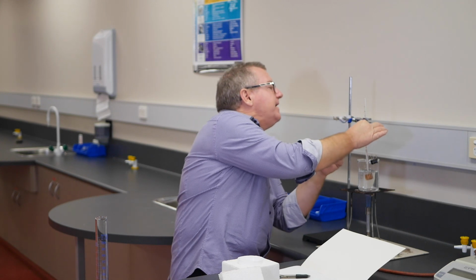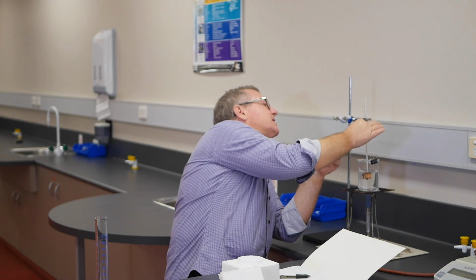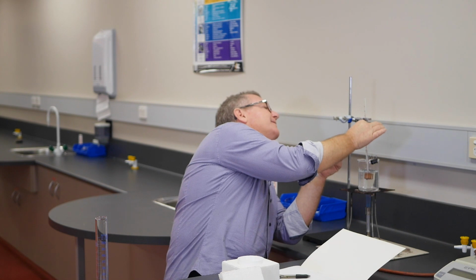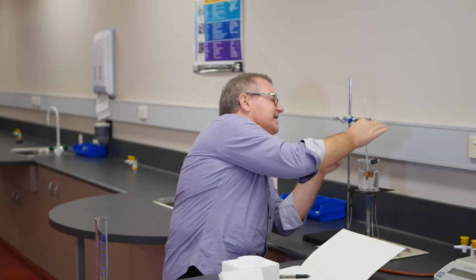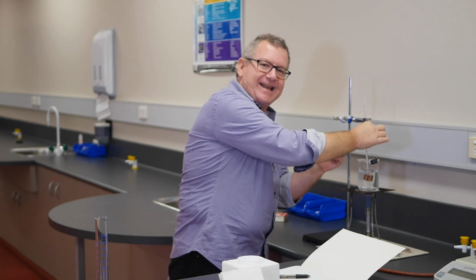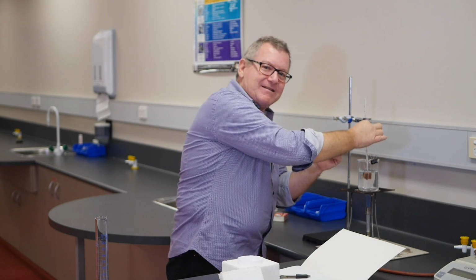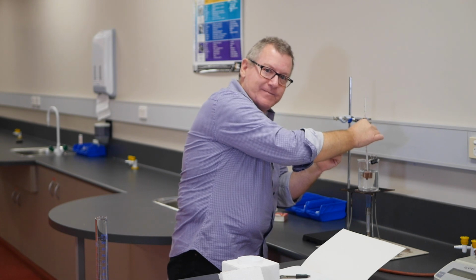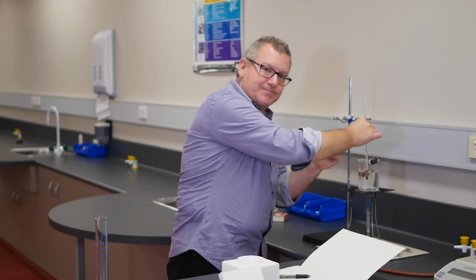It's currently reading 96. I've got to get down for parallax error, 96 degrees, 0.0 really. I'm going to assume at this point, because my fingers are getting hot, that that's the temperature of the metal. My block of metal is at 96.0 degrees Celsius.